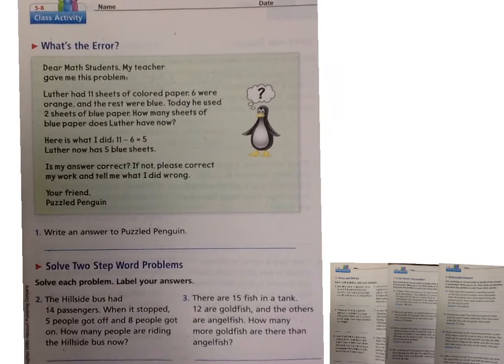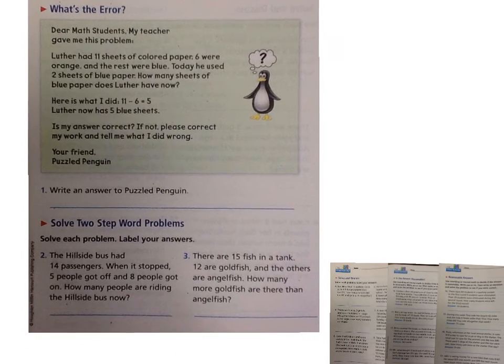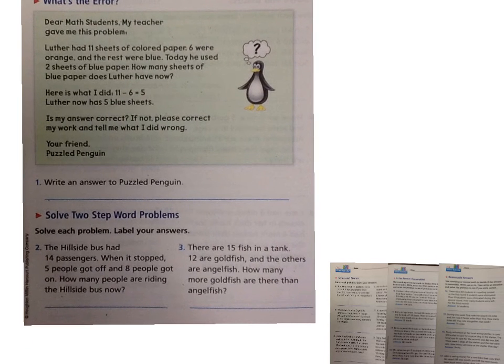Let's pull up our first page and talk about Puzzle Penguin. It says, Dear math student, my teacher gave me this problem. Luther had 11 sheets of colored paper. 6 were orange and the rest were blue. Today he used 2 sheets of blue. How many sheets of blue paper does Luther have now? Here's what he did. He did 11 minus 6 equals 5. So Luther has 5 blue sheets. Is that right? Well, it says Luther had 11 sheets of colored paper. 6 were orange and the rest were blue. So he did 11 minus 6.